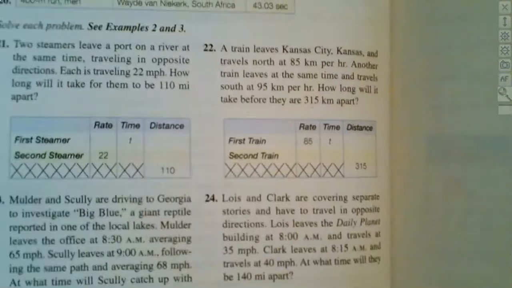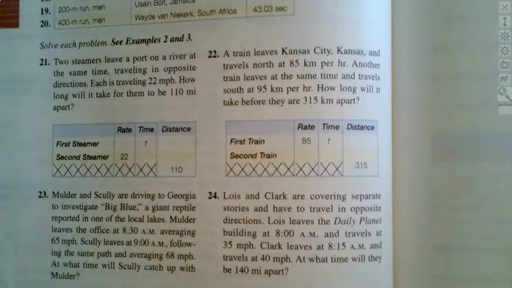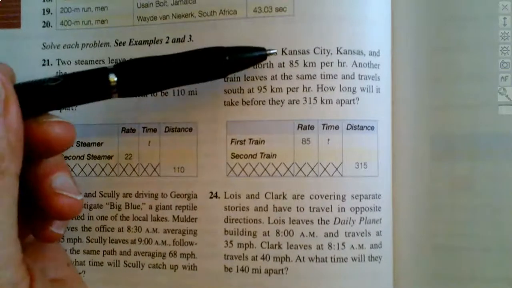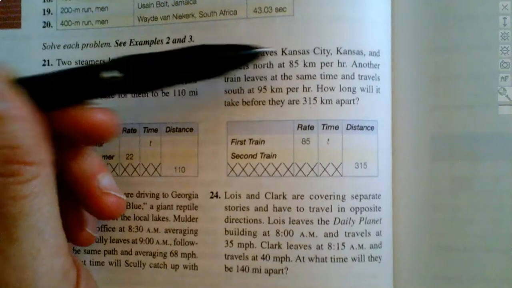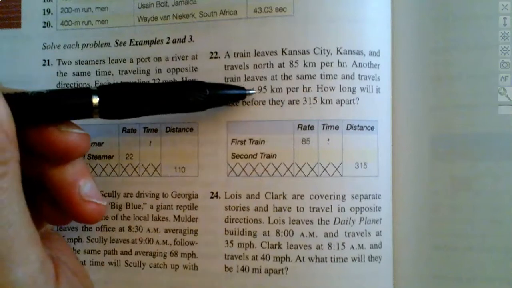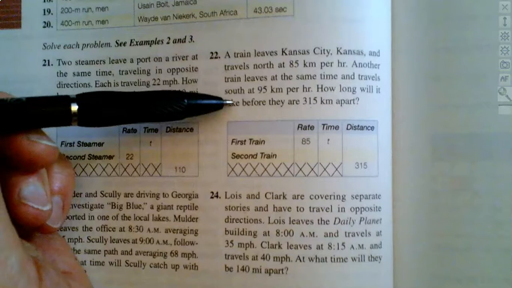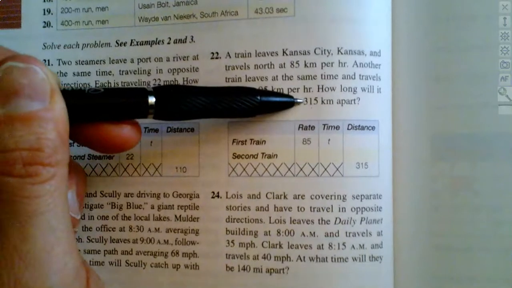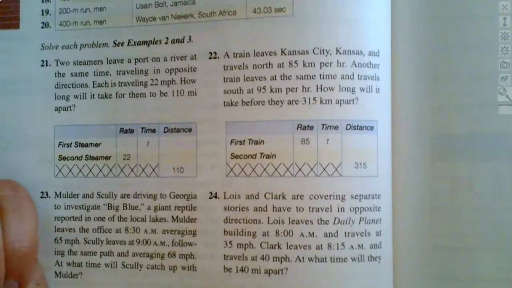So question 22, let's make sure we can see it on the screen. A train leaves Kansas City, Kansas, travels north at 85. Another train leaves at the same time, travels south at 95. How long will it be before they are 315 kilometers apart? So these are kilometers per hour.